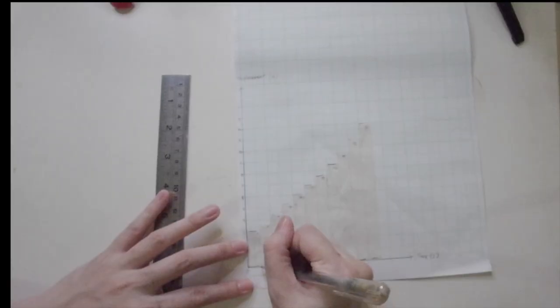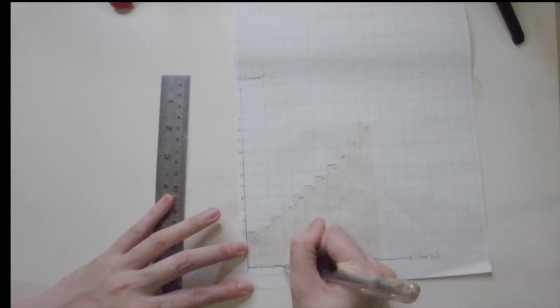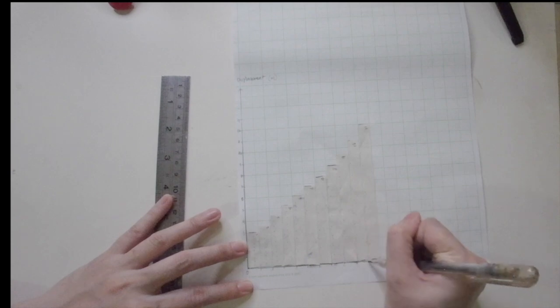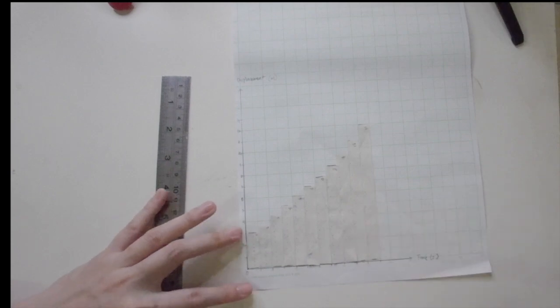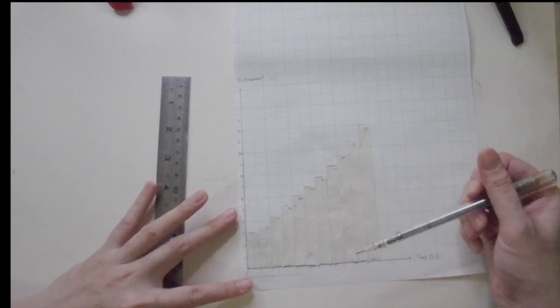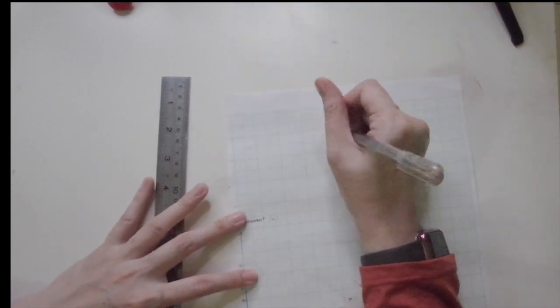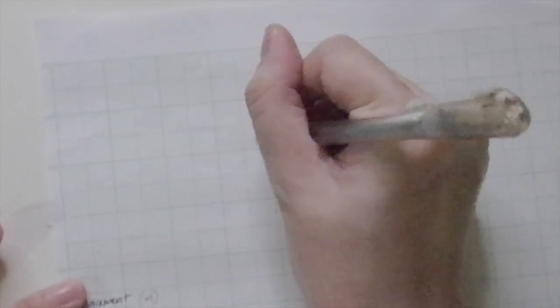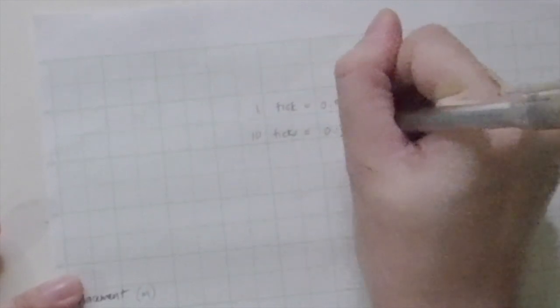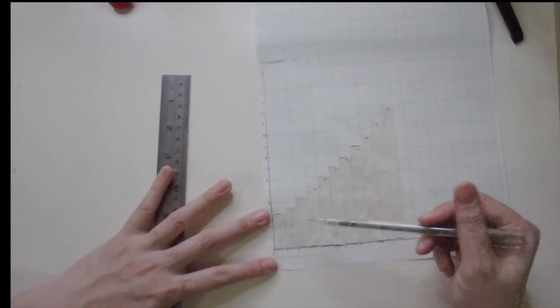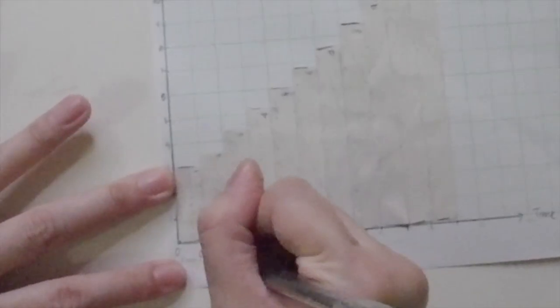Now let's look at the time axis, which is on the x-axis. Each strip happens to be exactly 1 centimeter wide, which makes it really convenient for sticking on a piece of graph paper just like this. Remember that we've cut up the strips into strips of 10 ticks. If you recall, let me write over here, 1 tick is 0.02 seconds, which means that 10 ticks is 0.02 times 10, giving us 0.2 seconds. That means the time taken for each strip now is 0.2 seconds. So I'm going to write here 0.2.